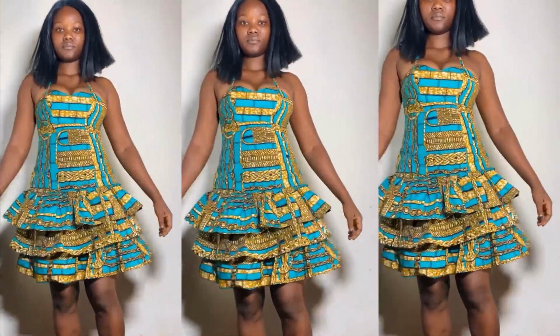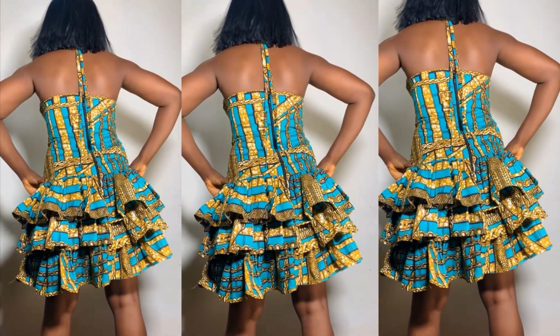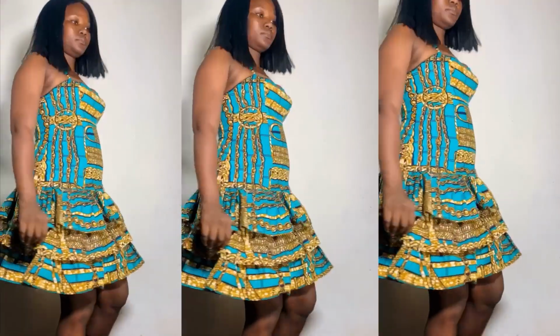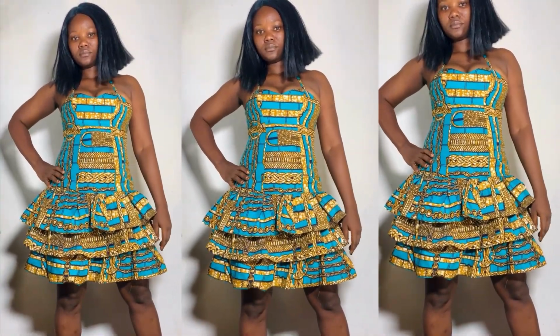In today's video, I'm going to show you guys how to cut and sew this off-shoulder dress with a strap and 3 layers of gathers. So something interesting, definitely keep on watching. So let's move into today's tutorial.